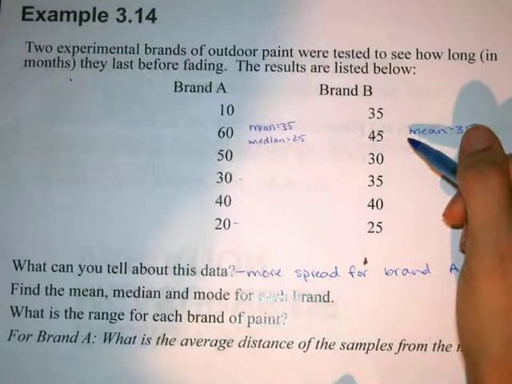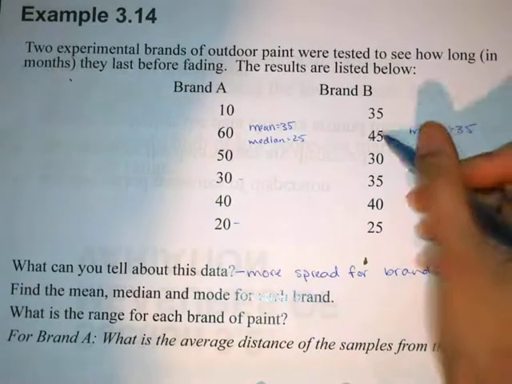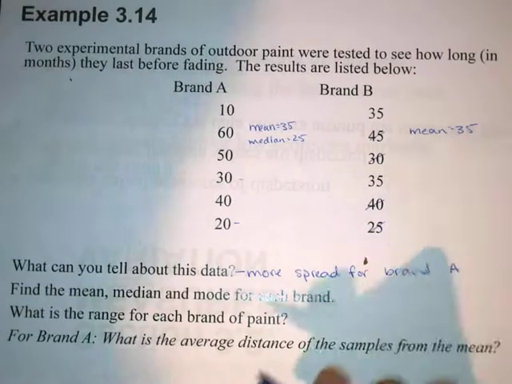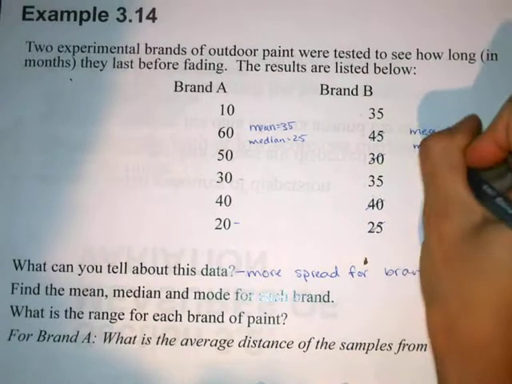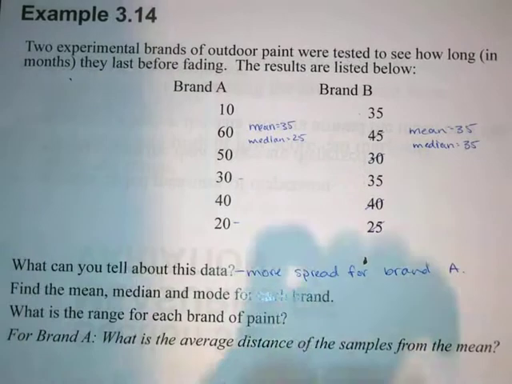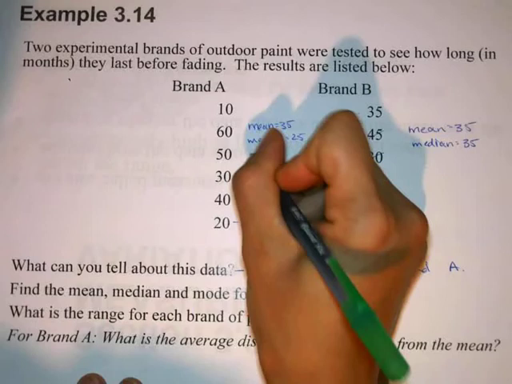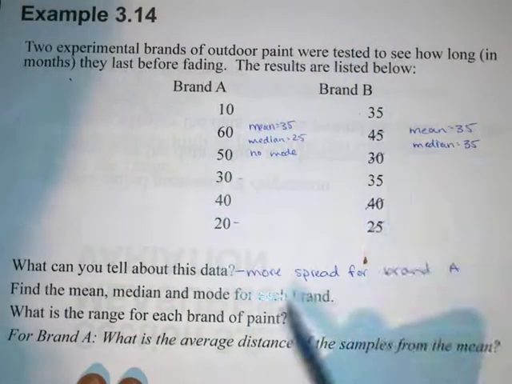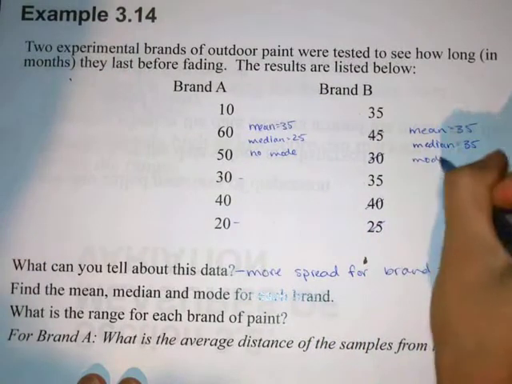1, 2, 3. I'm going to get rid of the 2 highest and get rid of the 2 lowest, and the 2 that are left will be my 2 that I average for the median. So I have 45 and 40 as my 2 highest. 25 and 20 is my 2 lowest, and I'm left with the 2 35s. So the median is also 35. And the mode is the most common value. This doesn't have a mode. And this has 35 twice. So the mode of this data is 35.